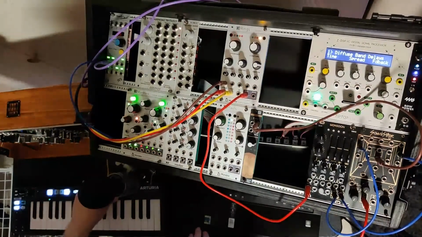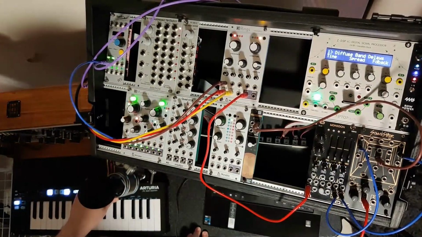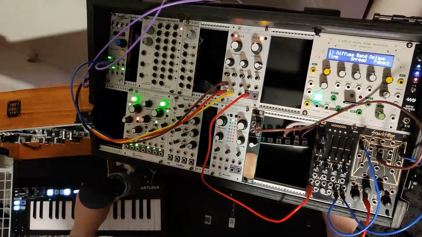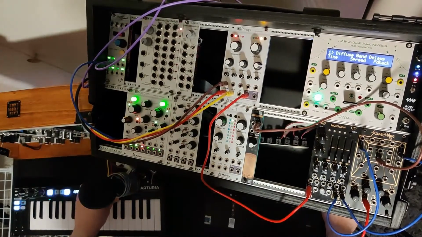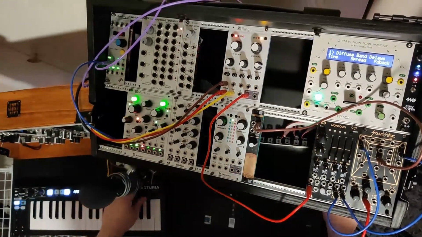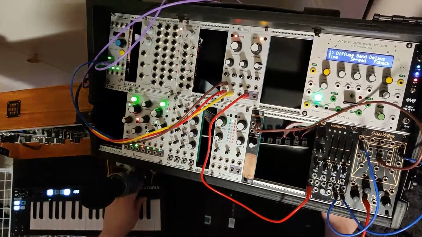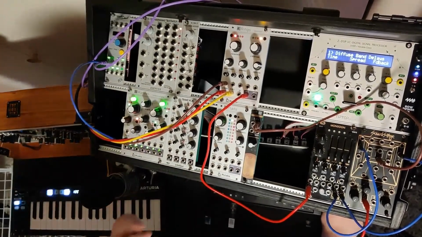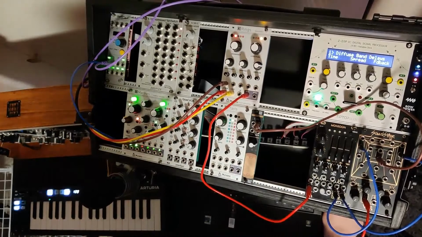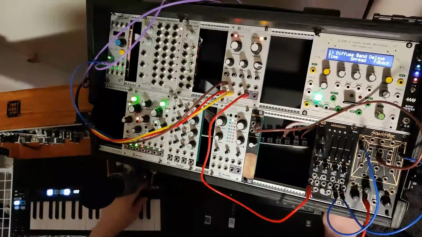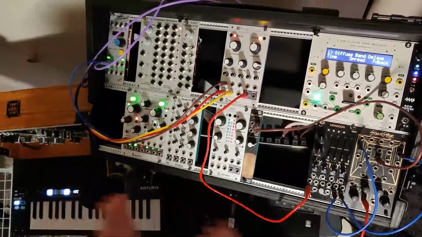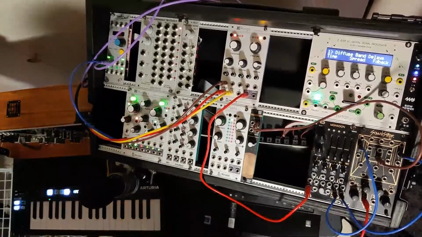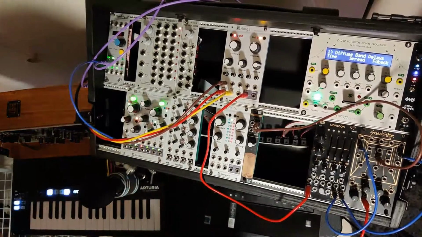Okay, so we're kind of using, I'm trying to think of a good way to describe this. This is almost like using clouds like a very short delay. So we're playing bits of the incoming sound slightly delayed. We're playing a lot of them and they fade out.